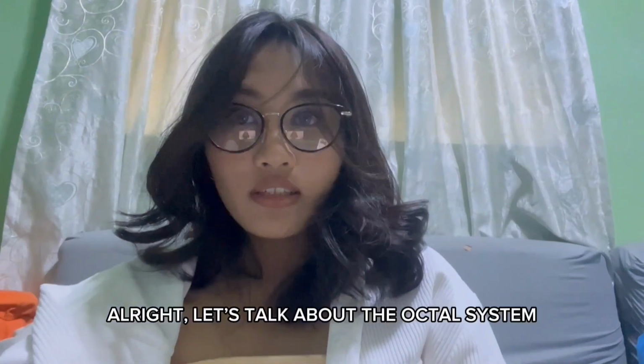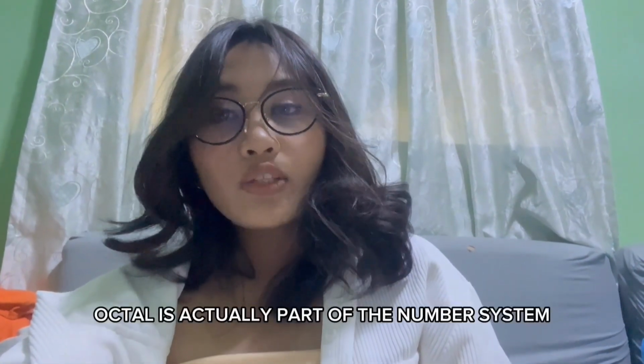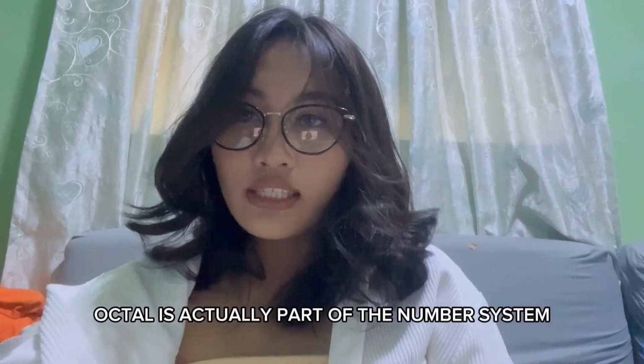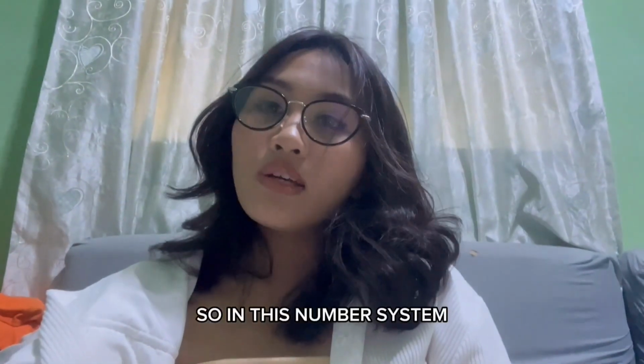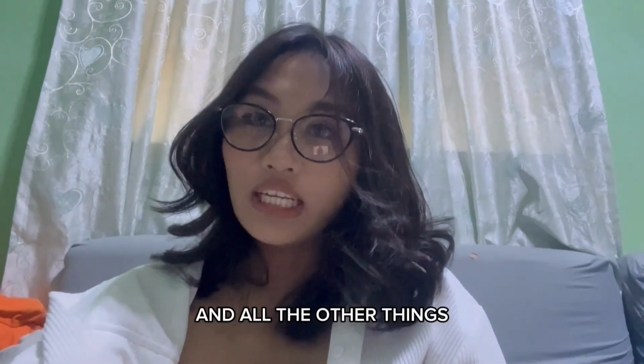And that is the decimal number system. Another number system is the octal number system. All right, let's talk about the octal system. So what is octal? Octal is actually part of the number system. In this number system, we have already tackled binary and all the other things.